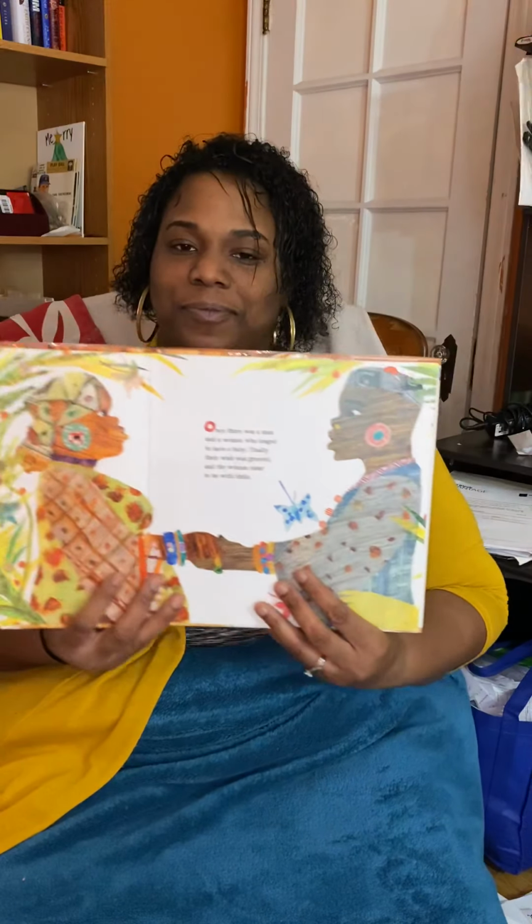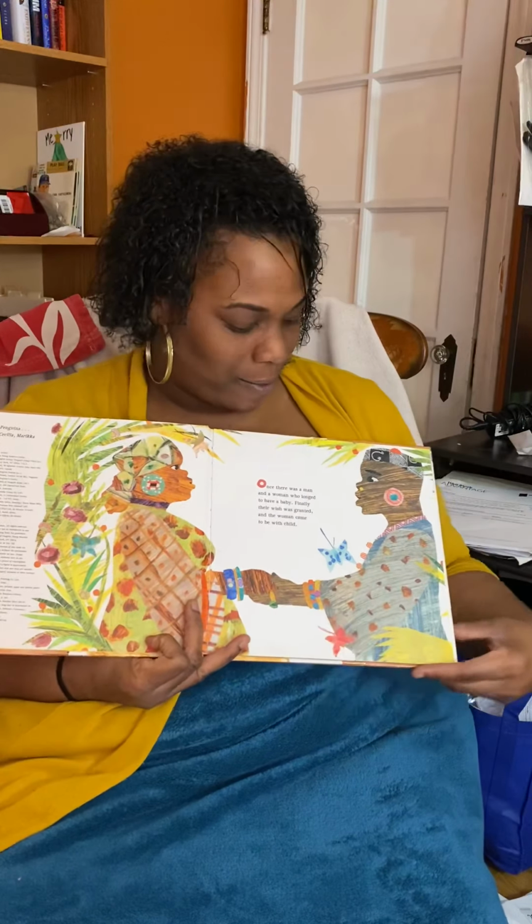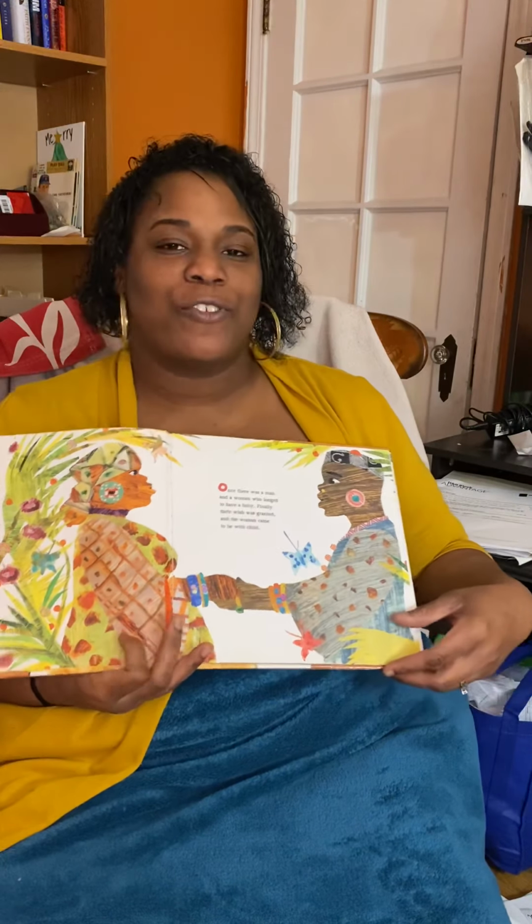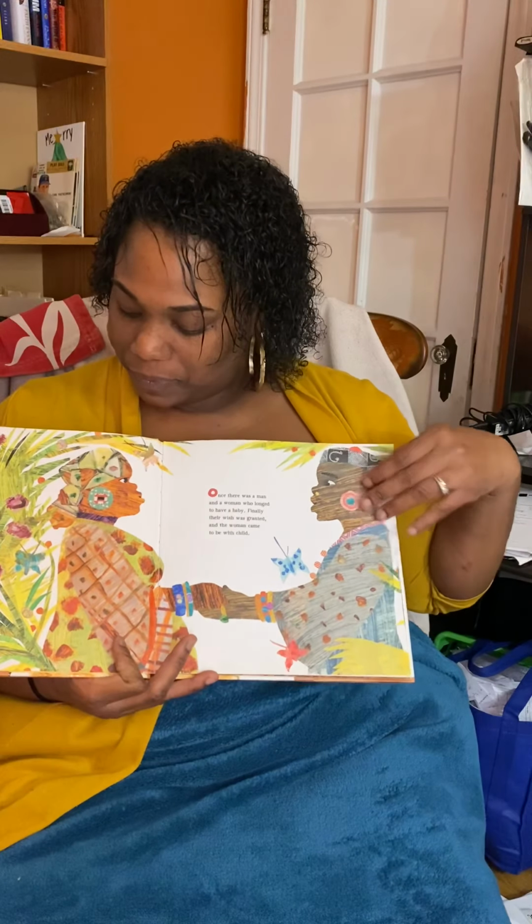Oh, wait till you see the art. It's beautiful. Once there was a man and a woman who longed to have a baby. Finally, their wish was granted, and the woman came to be with child. Look at that beautiful African art representing different African tribes. I love it. The colors, I love it.